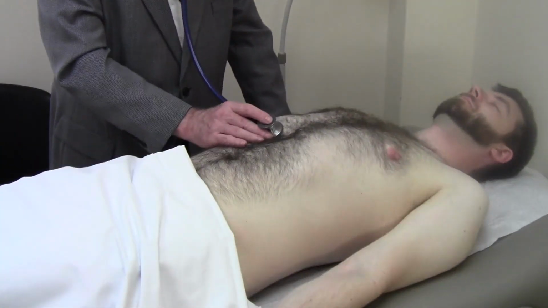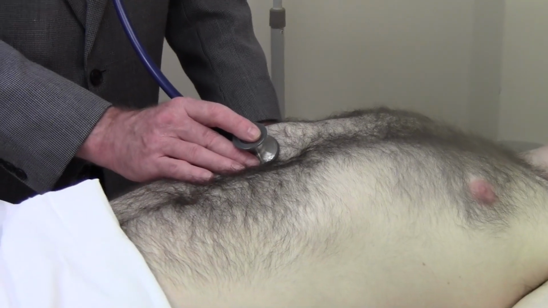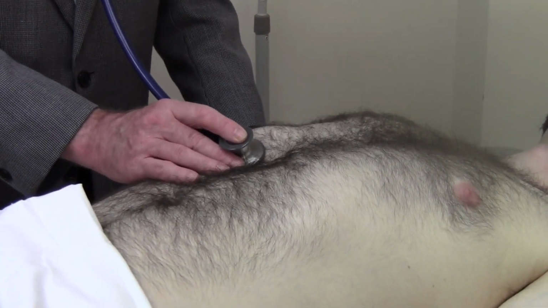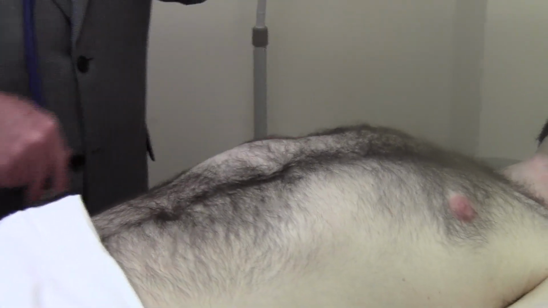Again, if you find an abnormally enlarged organ, it's important to listen for any friction rubs, and in the case of liver, also for vascular bruits over the liver. In this case, it's normal.